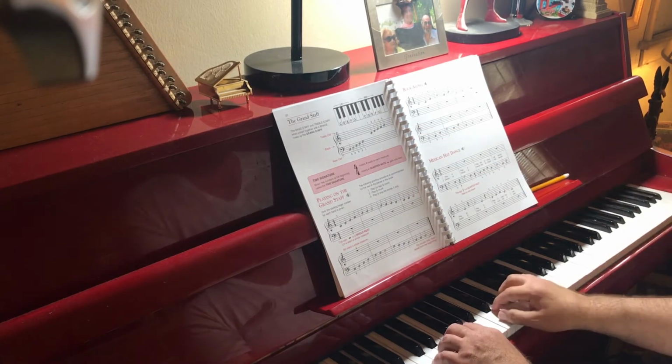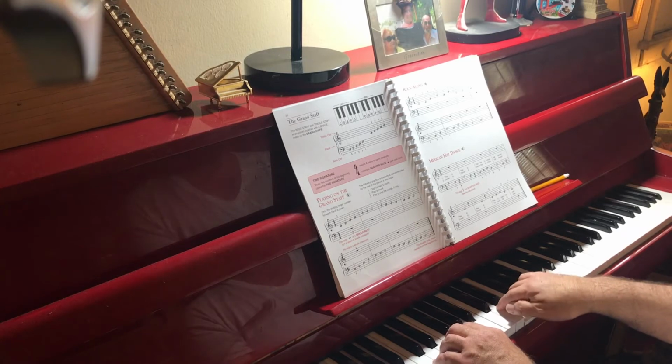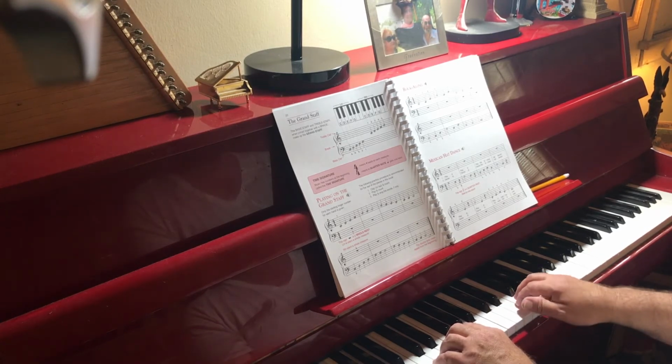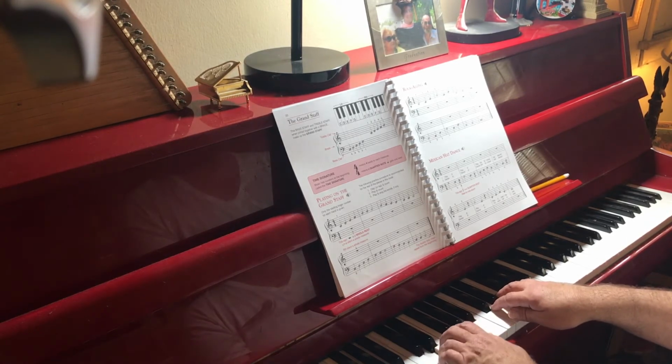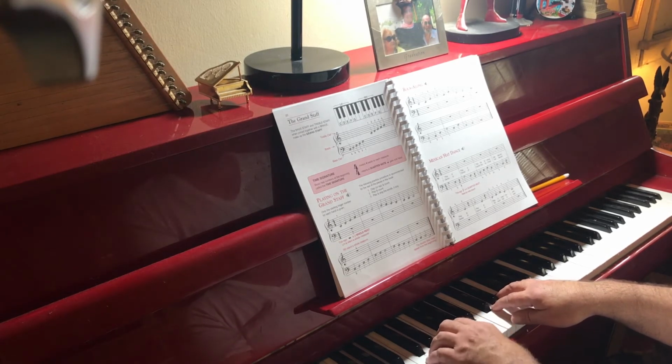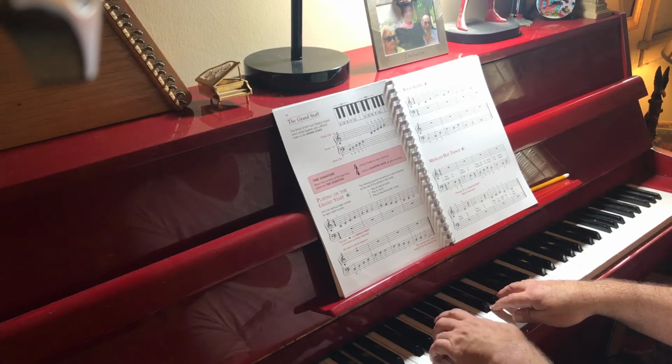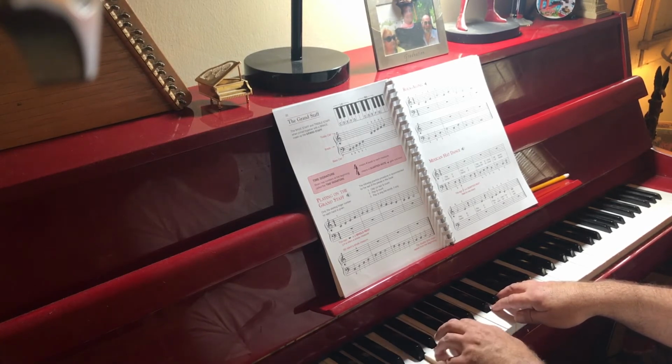One more time. C, D, E, F, G, G, G, G, F, E, D, C, C, C, C, D, E, F, G, G, G, G, F, E, D, C, C, C.